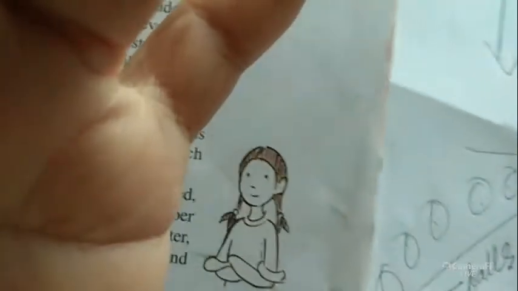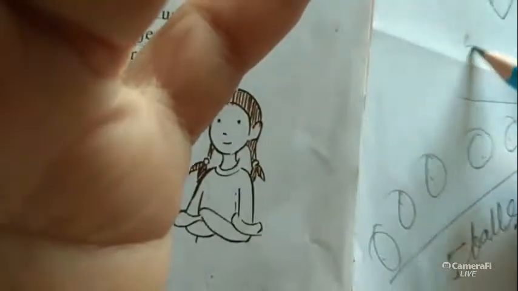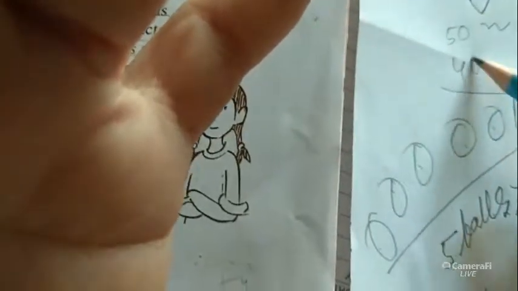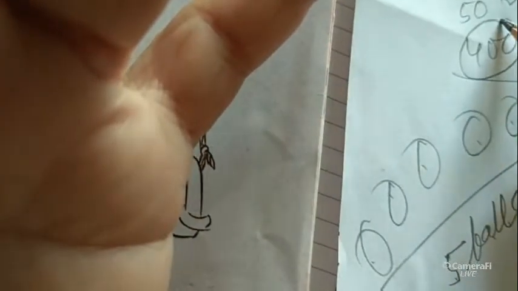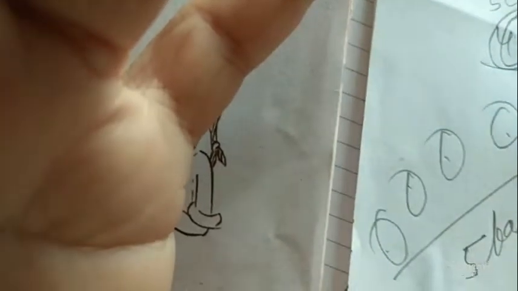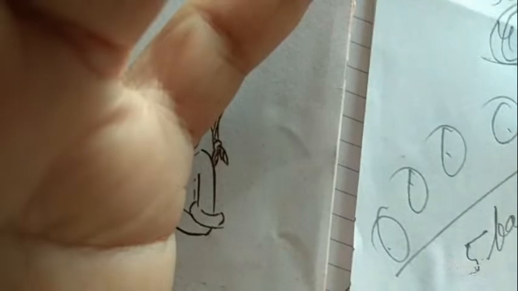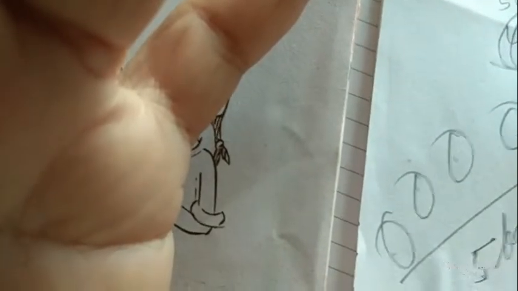So what will you write? 1, 2, 3, 4, 5. Count it and write 5 in digits, and by the side of the 5 you have to write balls. During sports we say 50-meter race, 400-meter race. Why? Because 400 I am writing in number, but by the side it is used for measuring the length. We are using meter, centimeter, kilometer, all these.